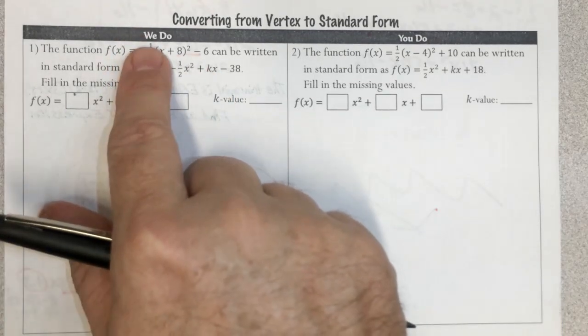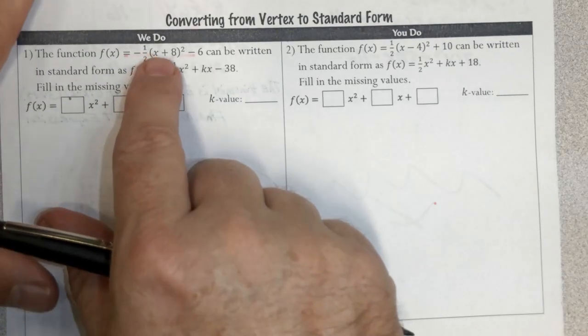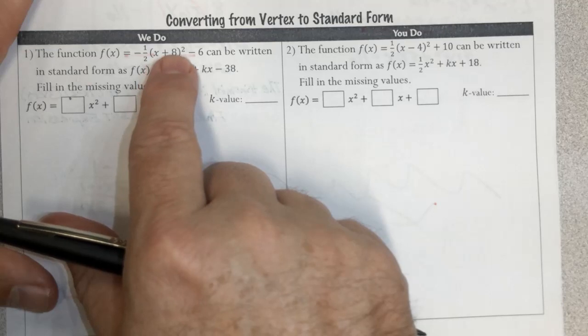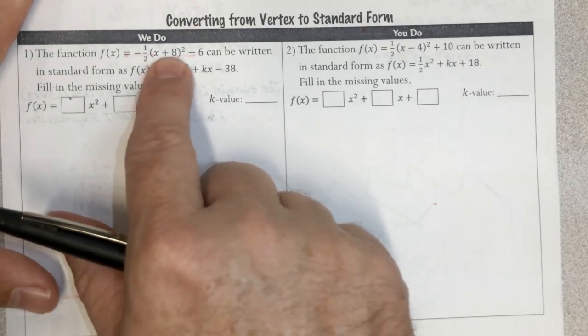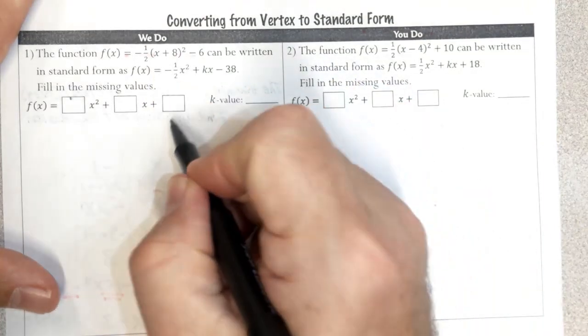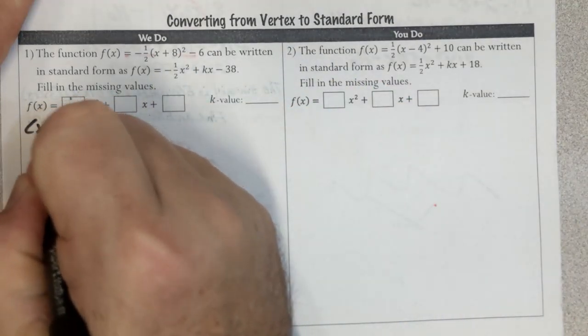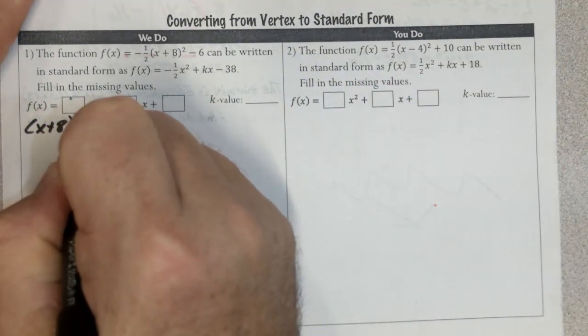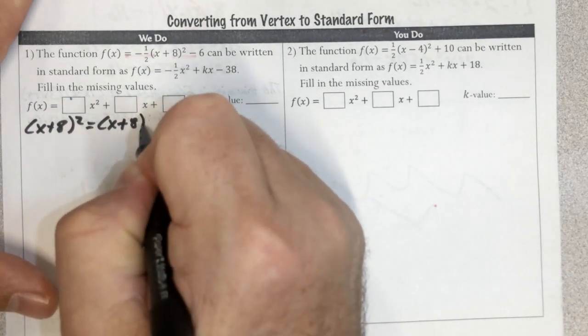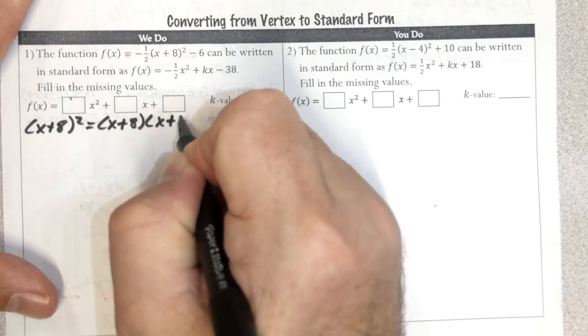Now our first step to do this is we have to multiply x plus 8 quantity squared. We're going to take care of this part here first. So x plus 8 squared, that's the same thing as x plus 8 times x plus 8.